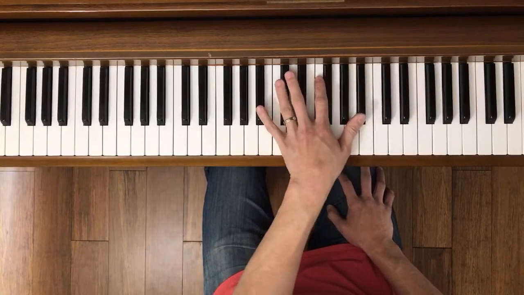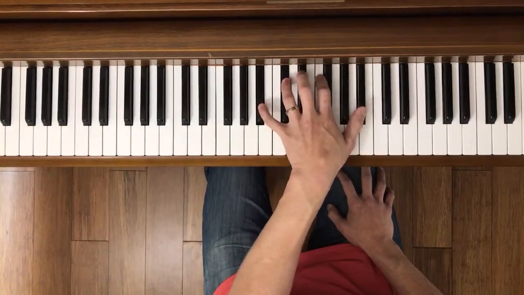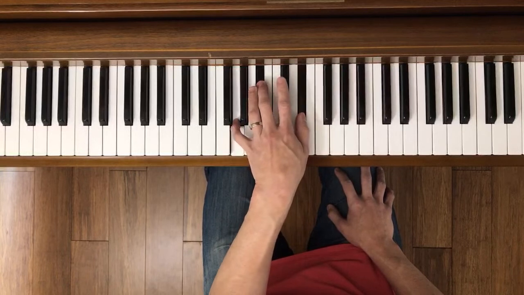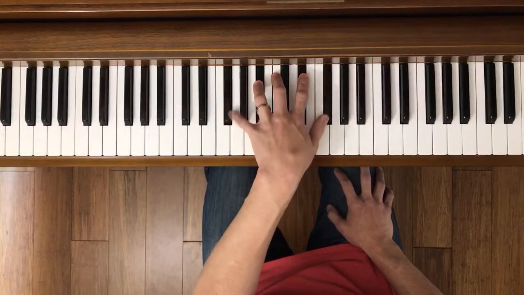So if you want to try that with me together at home, let's try it right now. Left hand, ready, go. And move. Just try your best to keep up.